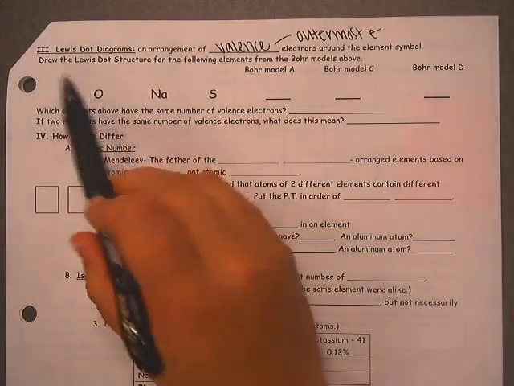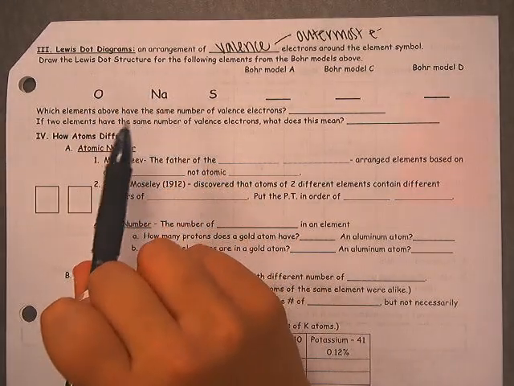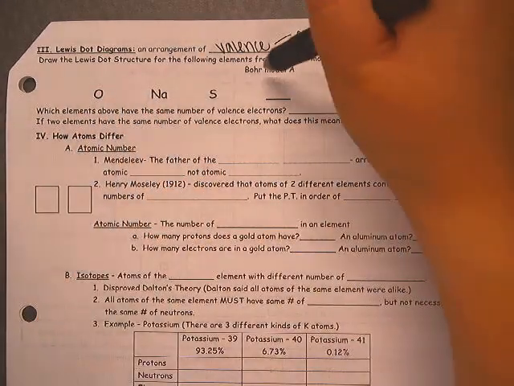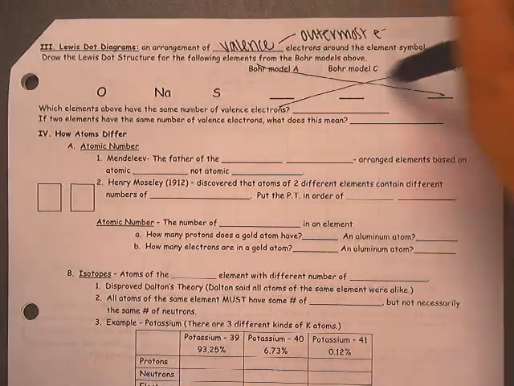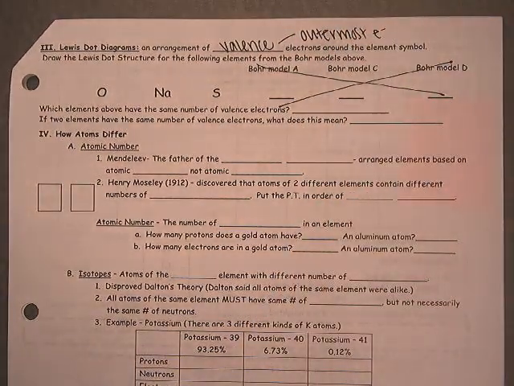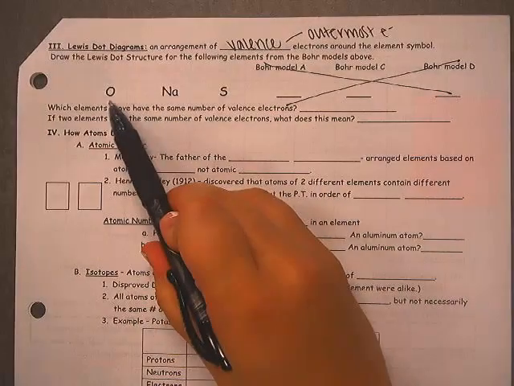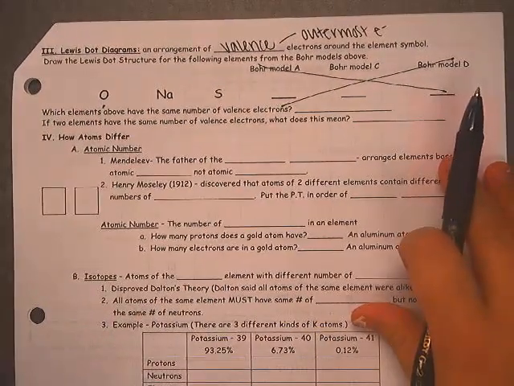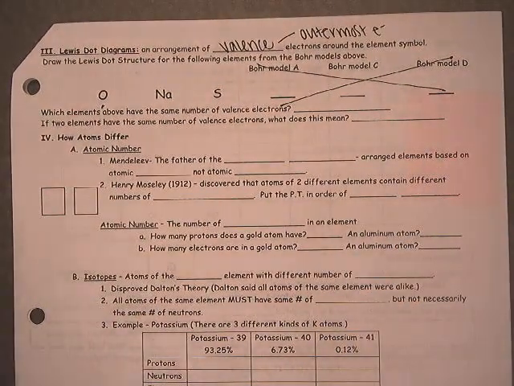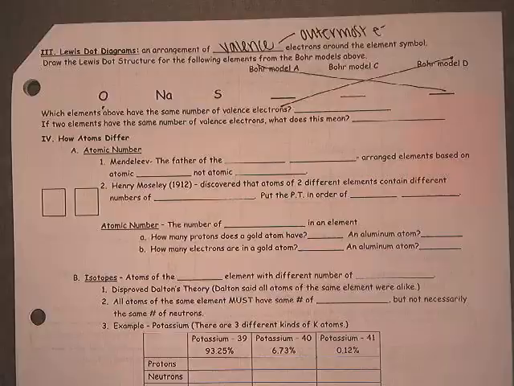We're going to start by drawing the Lewis dot structures for the following elements from the Bohr models above. I used to do this a little bit differently, so we're going to ignore the Bohr model part. Sorry that still made it in there. We're just going to draw the Lewis dot structures for these. And this is where it comes into play, doing one dot on each side before any of them get paired up. So if we're going to look up oxygen first, we don't even have to look it up.